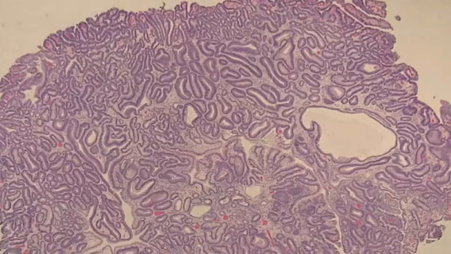Now, in our northern US, or North American, East Coast population, we don't have much Helicobacter pylori gastritis. We only have Helicobacter pylori in 6 to 7% of our biopsies. So your population might be very different from ours.